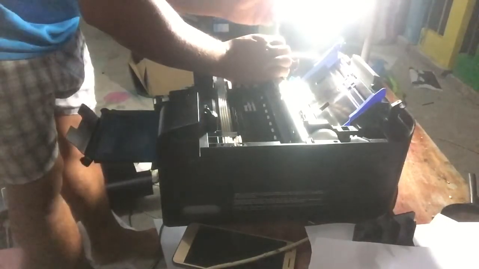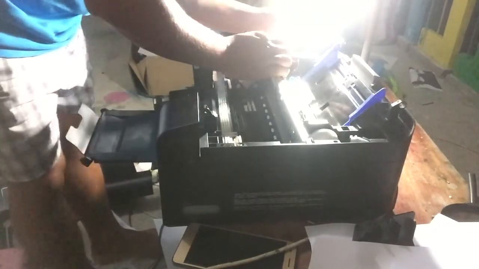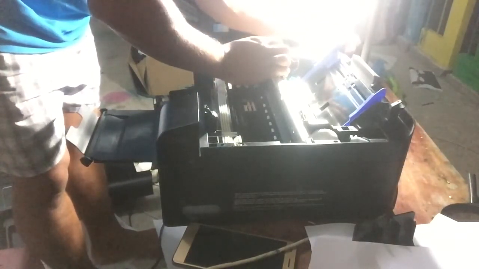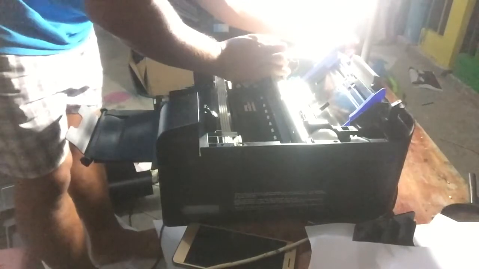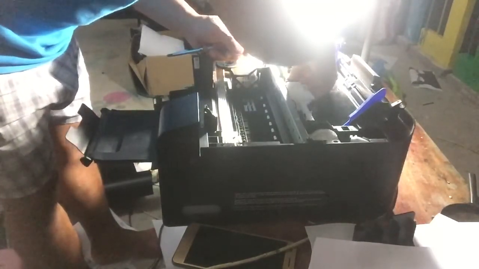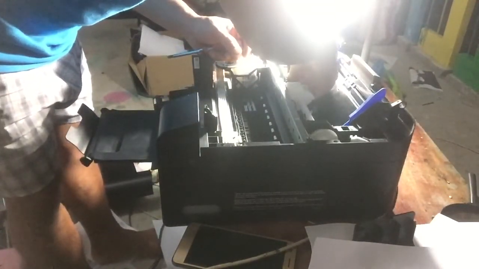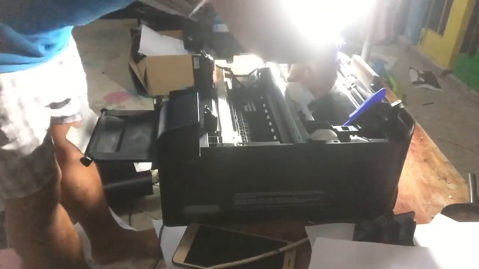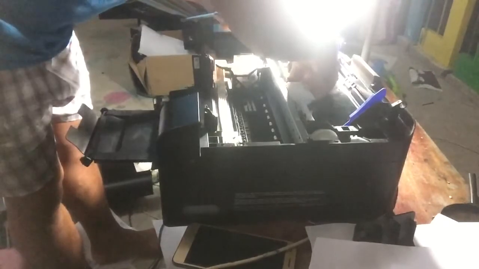So this time we need to put back the screw here. So it has 3 screws, 2 short and 1 long. The long is on the center part of the board, connected on the chassis of the printer.